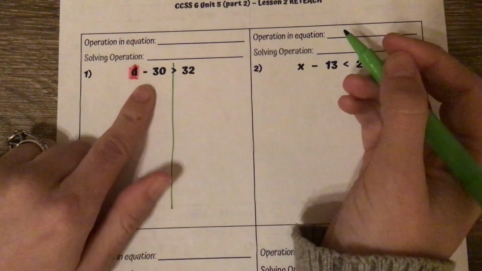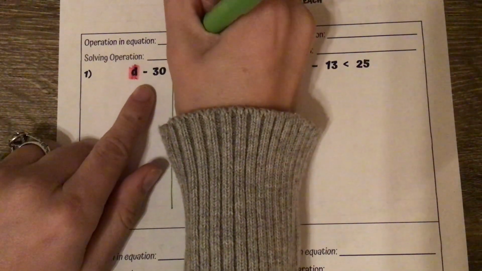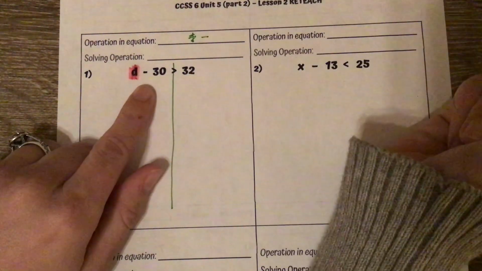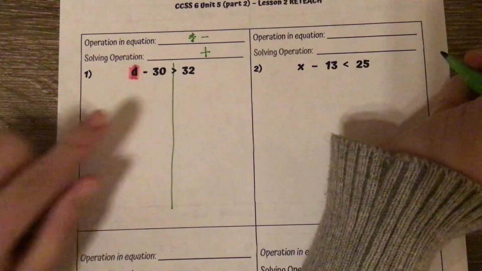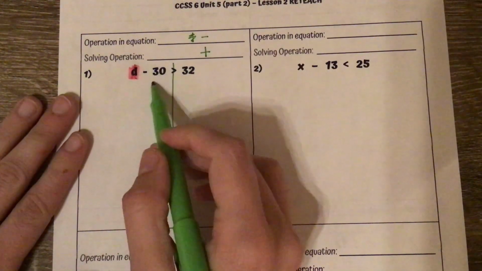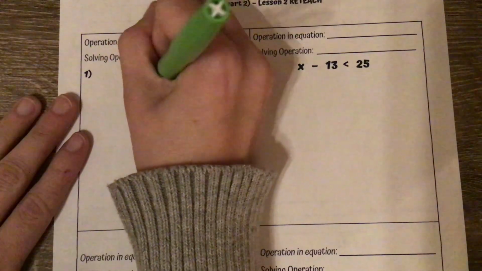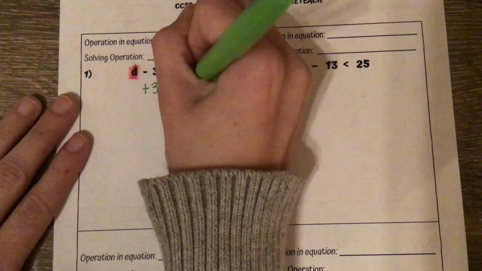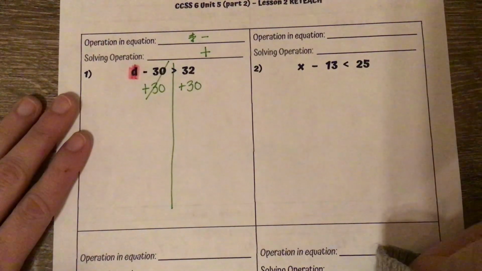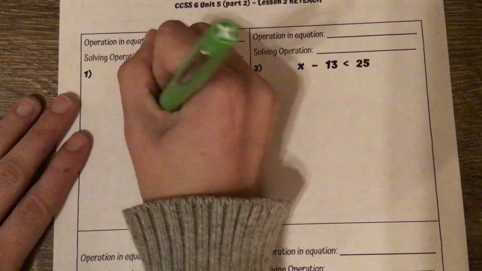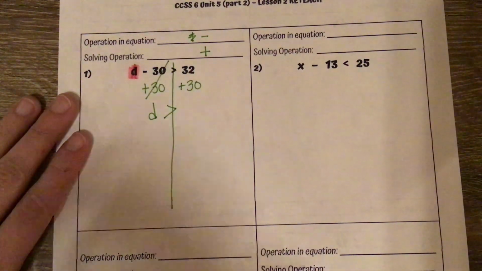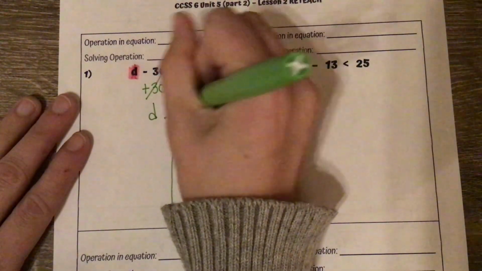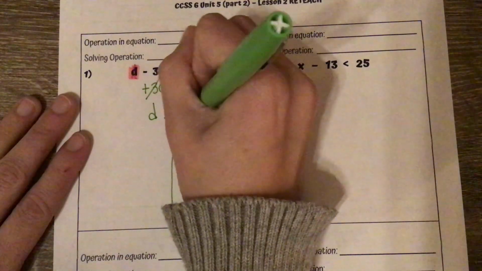On the side with the variable, the operation that's in the equation is subtraction, which means our solving operation should be the opposite, which is addition. We were subtracting 30, so we're going to add 30 to both sides. It cancels out on the side with the variable. We're left with our variable of d. Bring down our inequality sign of greater than. 32 plus 30 is 62.